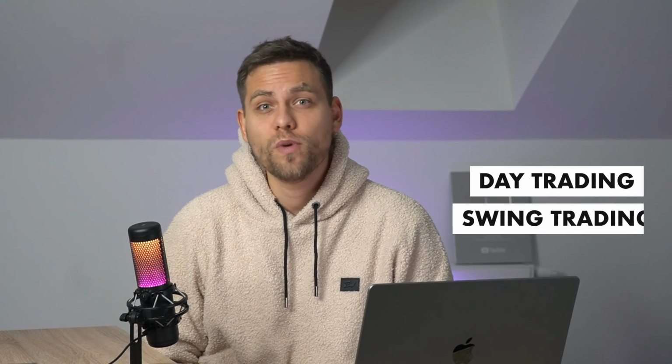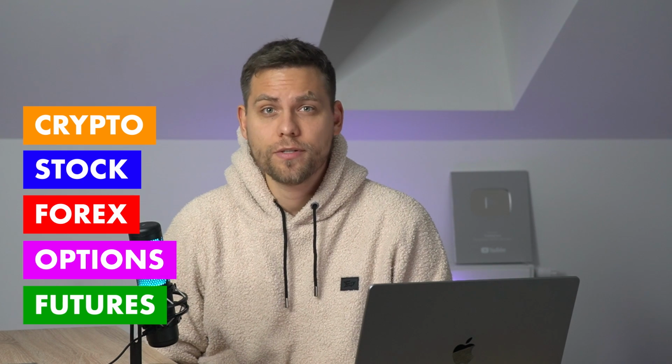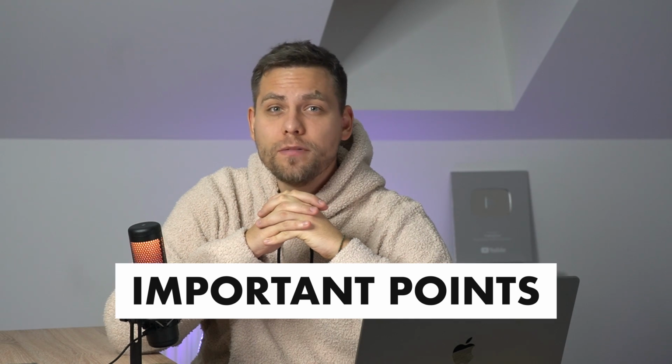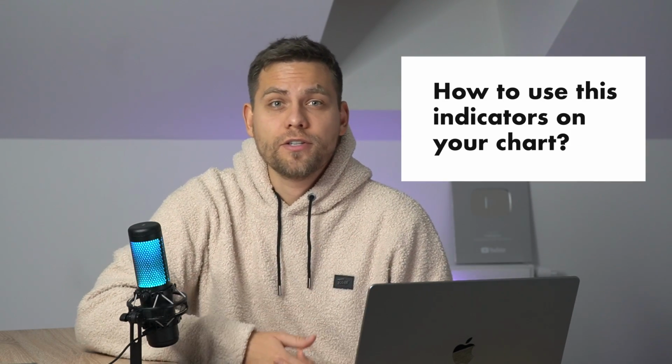This setup can be used for day trading, swing trading, scalping, and can also be applied to all markets, including crypto, stocks, Forex, options, and futures. These indicators help you find important points on your chart, making you a better and more profitable trader. I will also guide you on how to use these indicators on your chart. Let's get started.